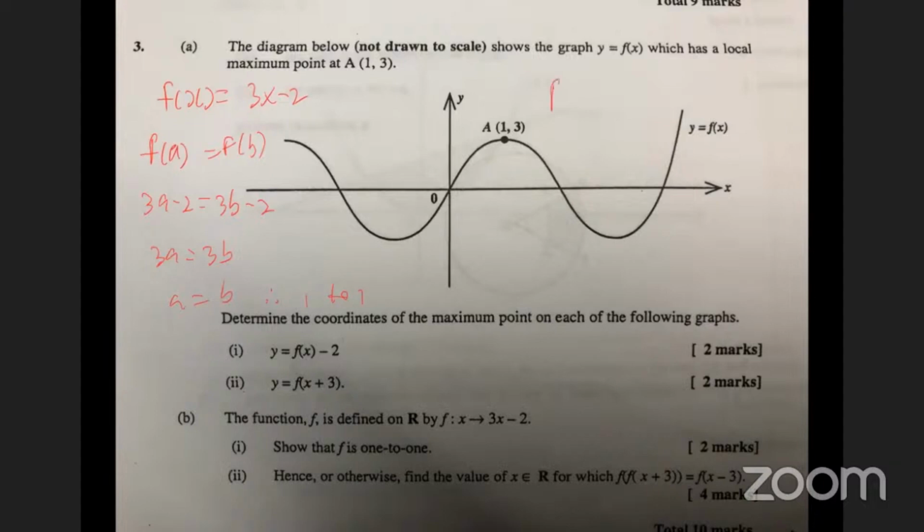And then the last part is where we have to go back to Form 5 maths. Find f of x plus 3 and make it equal to f of x minus 3. So find f of x plus 3, that's Form 5 maths. All we're going to do is plug in x plus 3 in there. So it's 3 times x plus 3 minus 2. And then we have to find f of that.